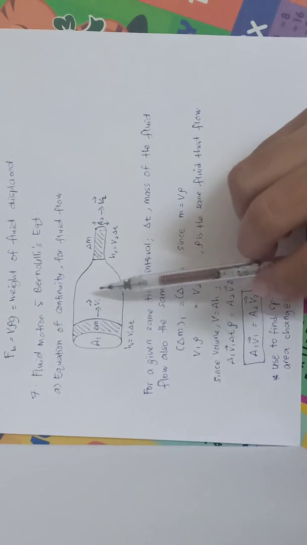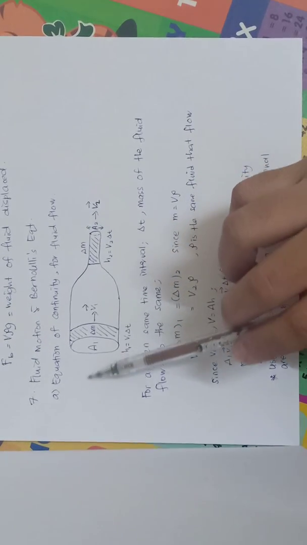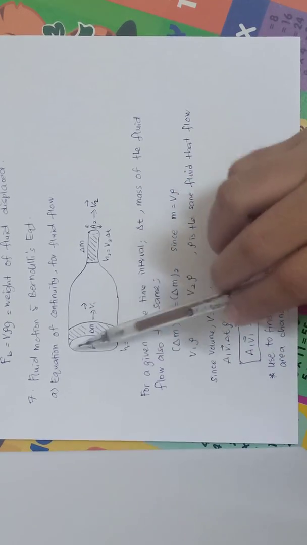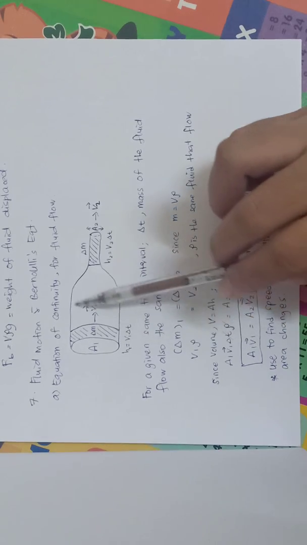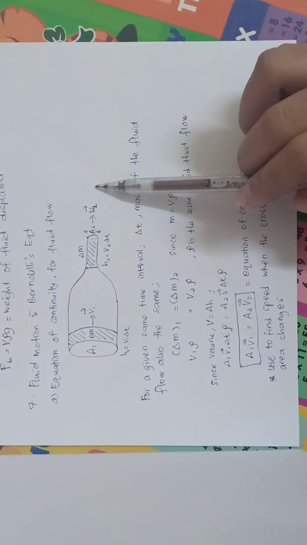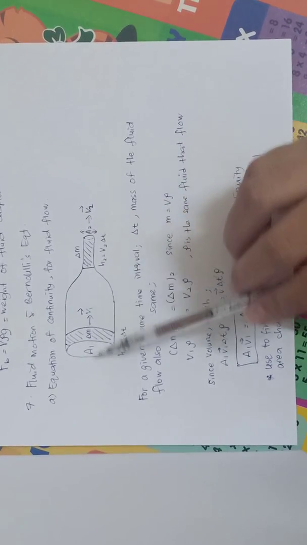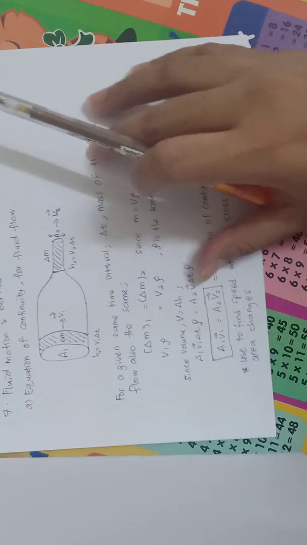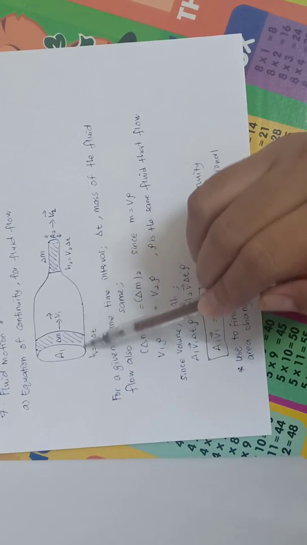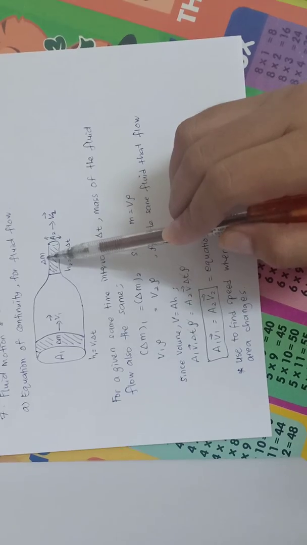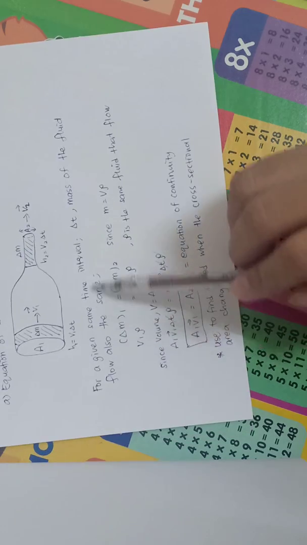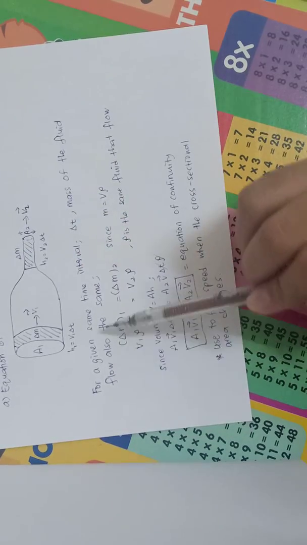continuity, we will refer to this figure, related to when the fluid flows from this side. It will have some velocity, go through this cross-sectional area, and then you will see that it narrows down to a smaller area. Now the speed will be different, so we want to find out what is the relation between the area and the speed. What you should also know is that for a given time interval for the fluid motion, the mass will be the same. So I wrote it here as well. For a given same time interval, the mass of the fluid flow will be the same.